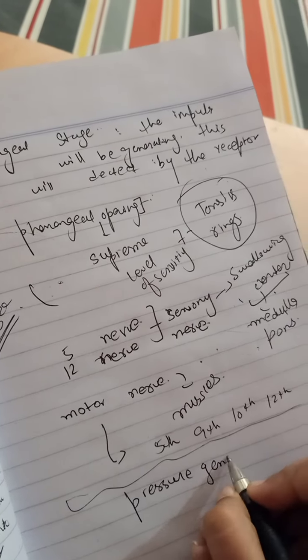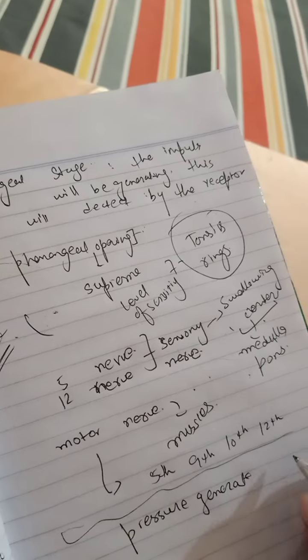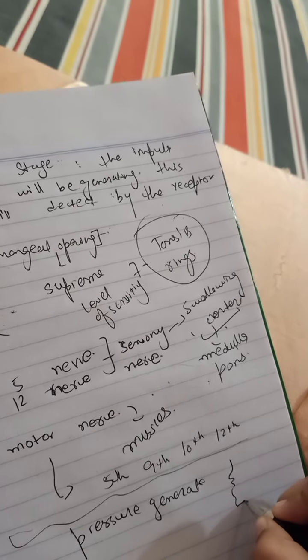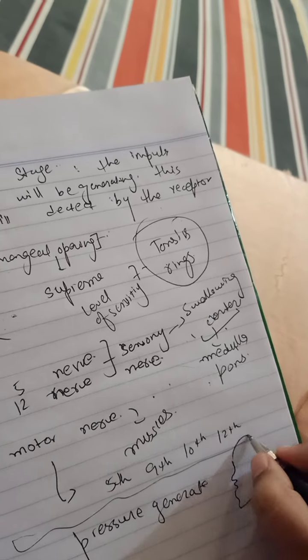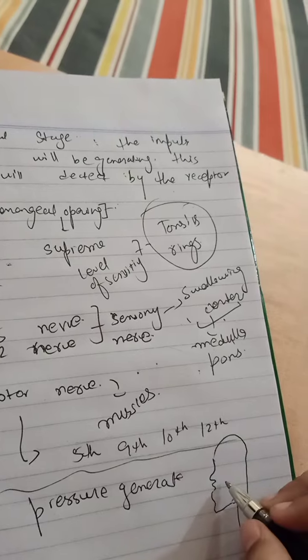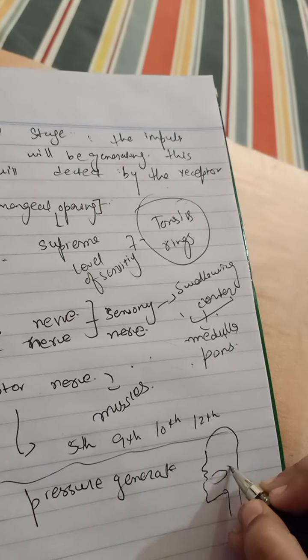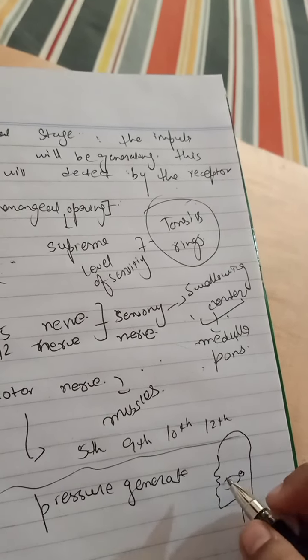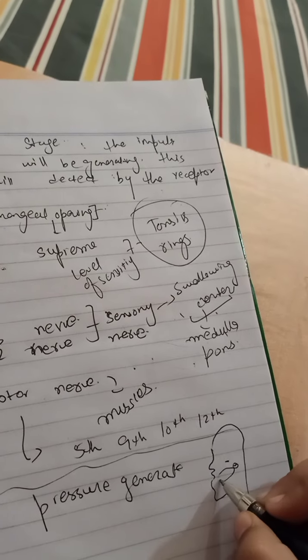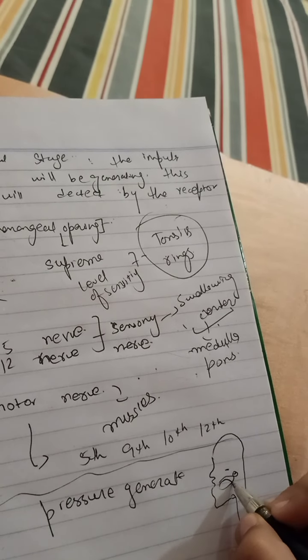Okay, so first of all, here is the mouth of a person, and here you can see that after the tongue there is the uvula, before the posterior of the soft palate. So a pressure is generated on the hard palate, and the bolus will move down.